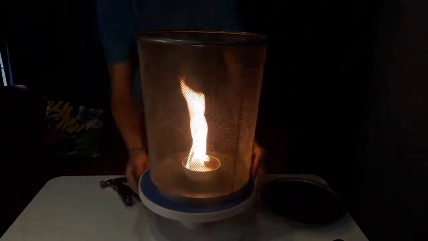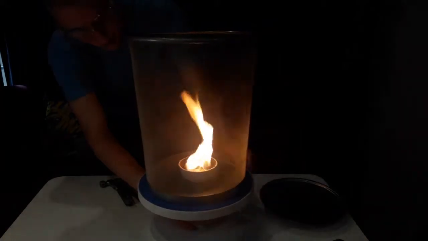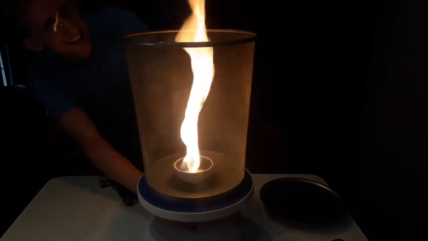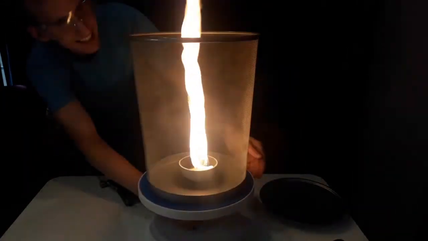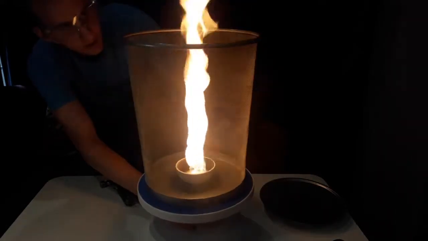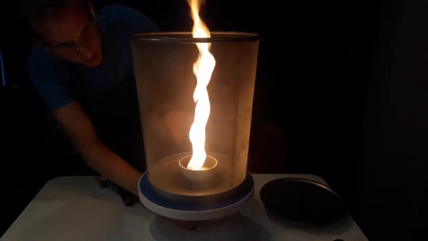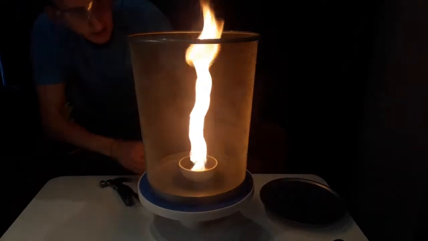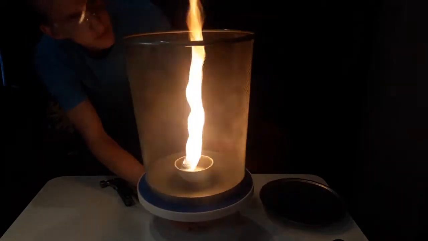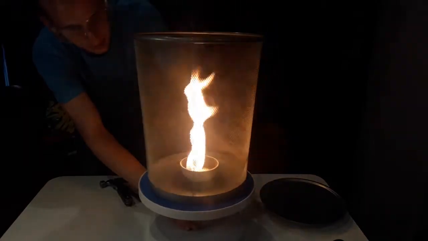Right, so once we start turning it, have a look in the middle and you will start to see the fire tornado. Wow, okay, that got very big very quickly. But there we go. There's our fire tornado. You can see as I'm spinning it, it's creating a little vortex in the middle there, and it's spiraling upwards. It's really, really cool, and it's really, really hot.